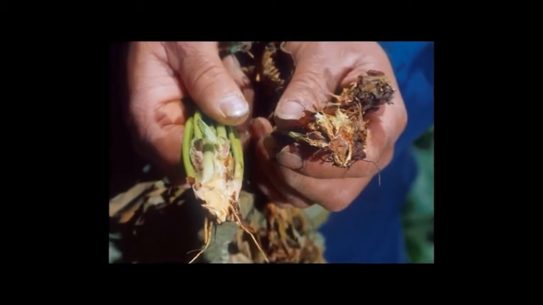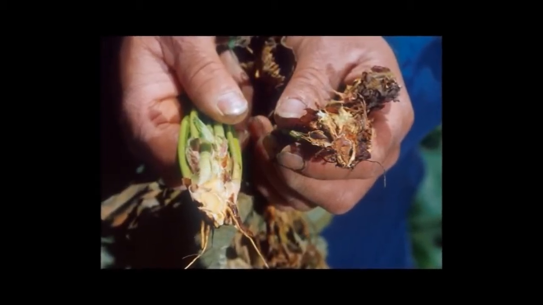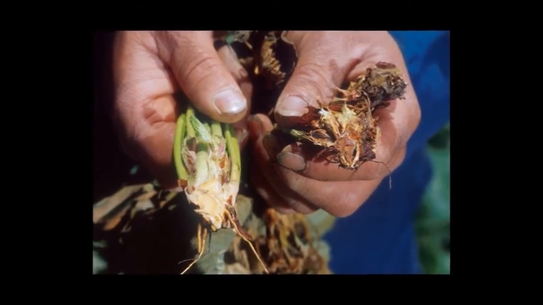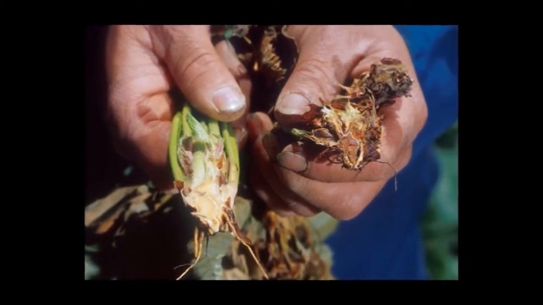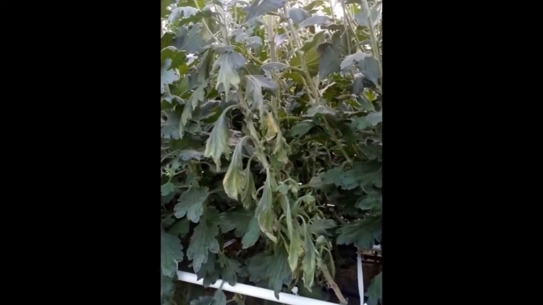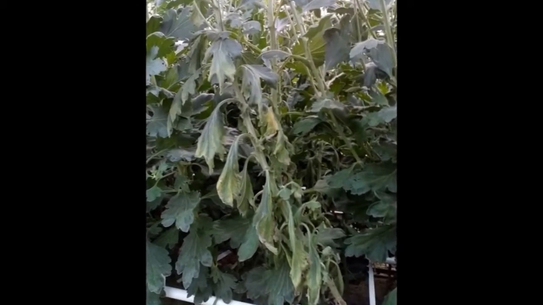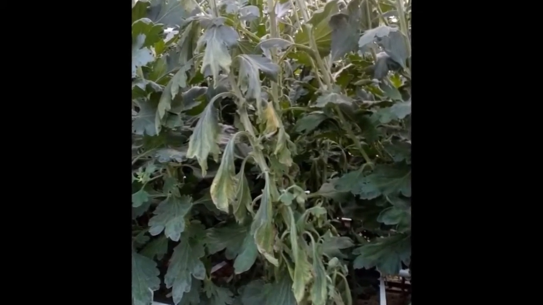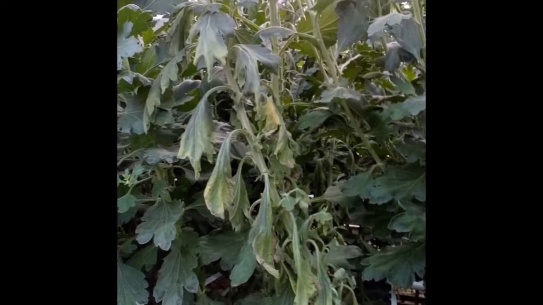Young vigorous plants may be symptomless. Foliage becomes yellow and wilted, sometimes only along leaf margins and on one side of the plant. Infected plants remain stunted and fail to produce flowers.